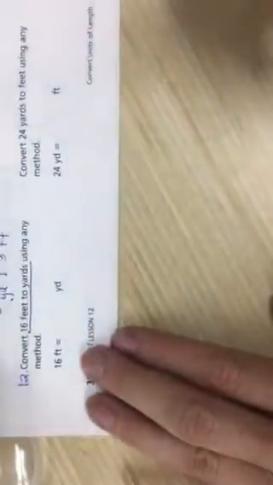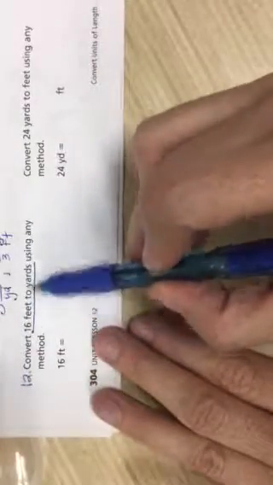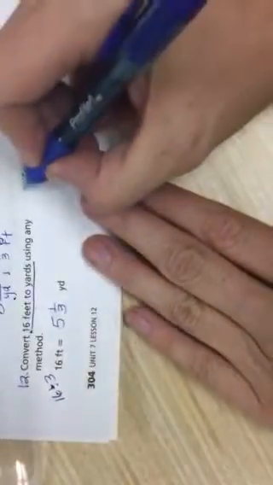Let's take a look at number 12. Now they want us to convert 16 feet to yards, and it says using any method, okay? So if I'm going feet to yards, feet are smaller than yards, so I'm going to have fewer yards, so I'm gonna divide. 16 divided by 3, and my answer should be 5 1/3 yards, which is smaller than the feet. Go ahead and do number 13 on your own. Pause the video.